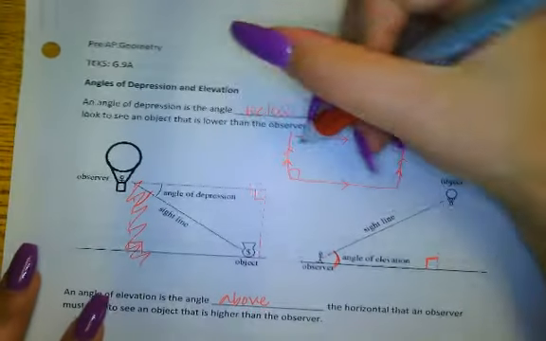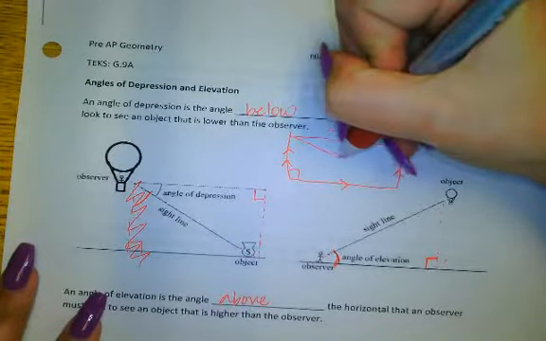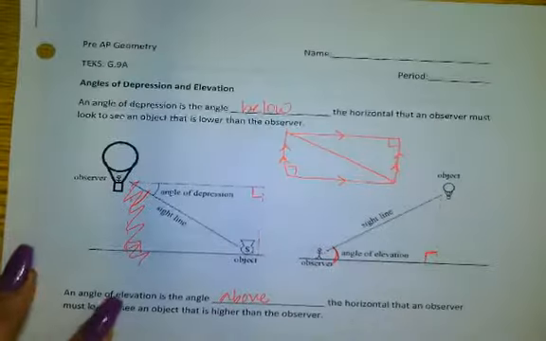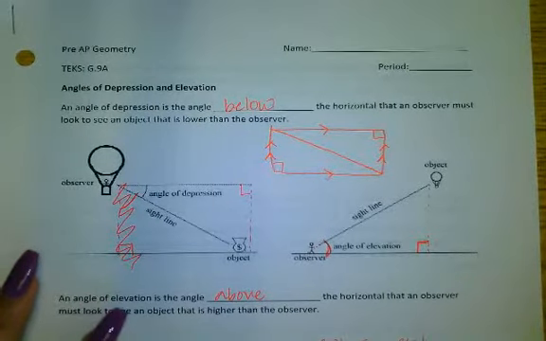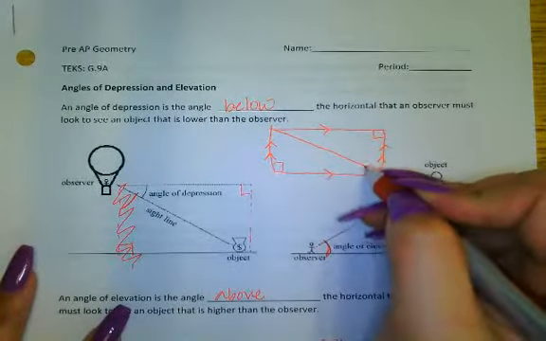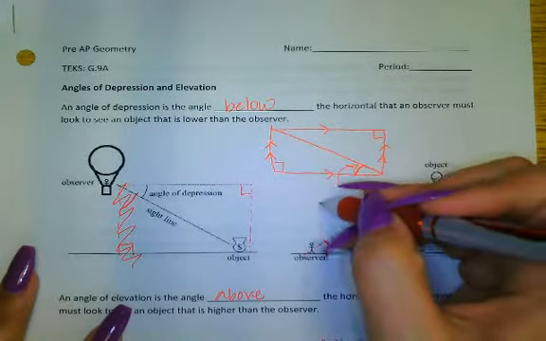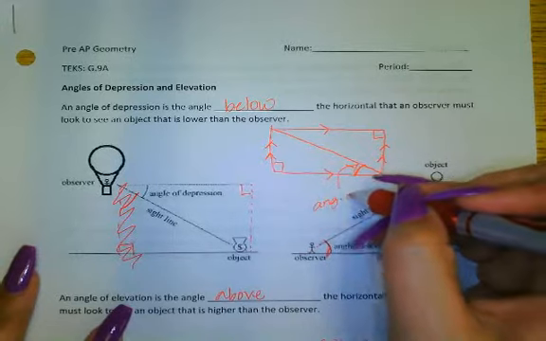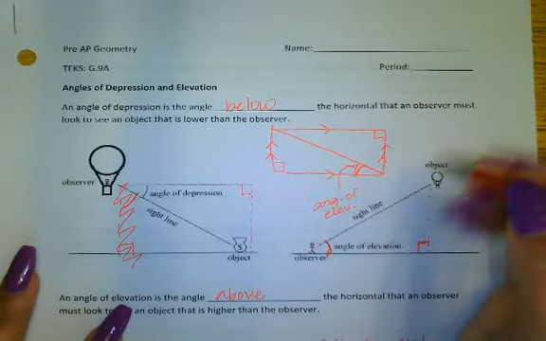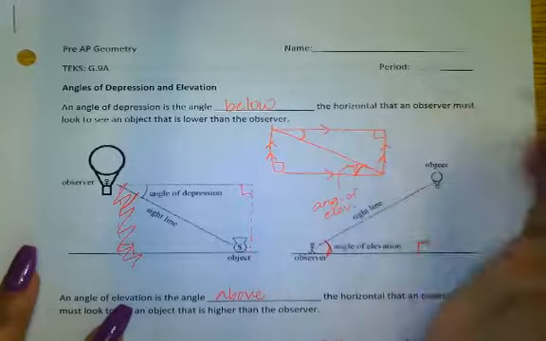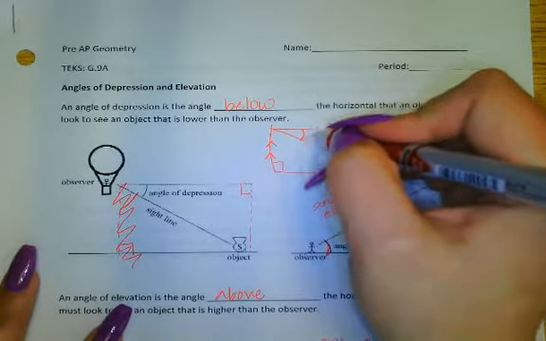If I draw a diagonal, this angle right here would be an angle of depression or elevation? Elevation. This angle would be angle of depression because it's with the upside down triangle.